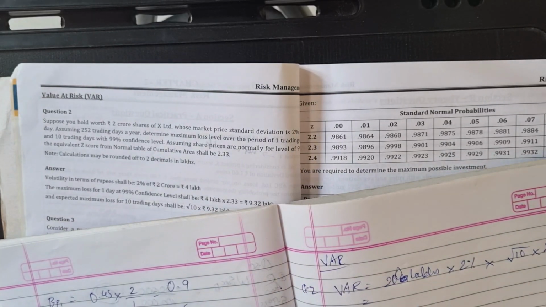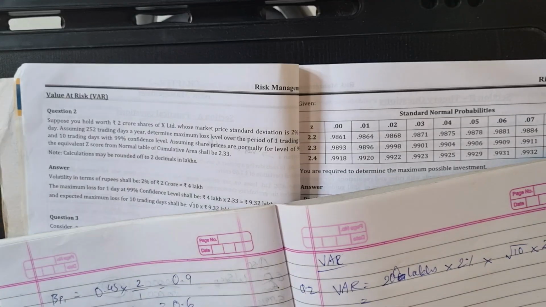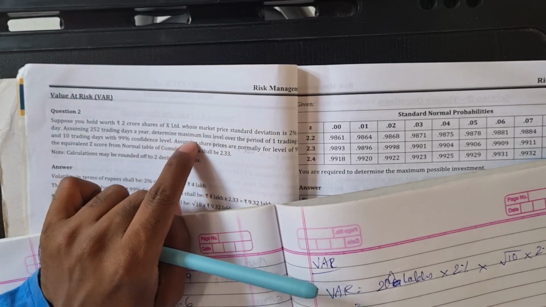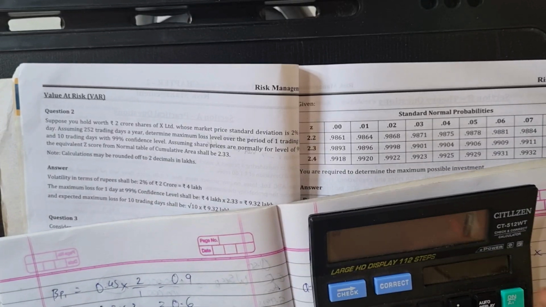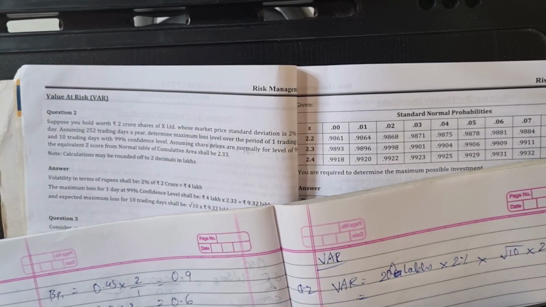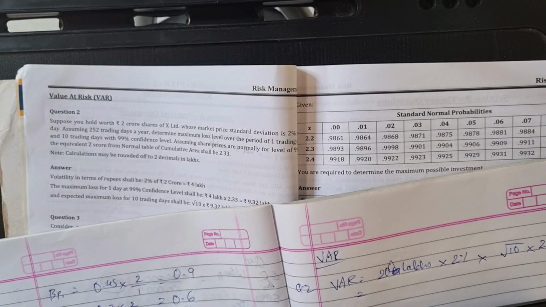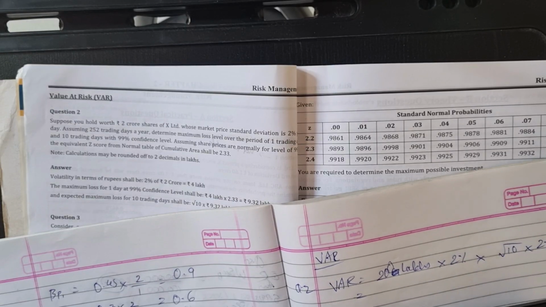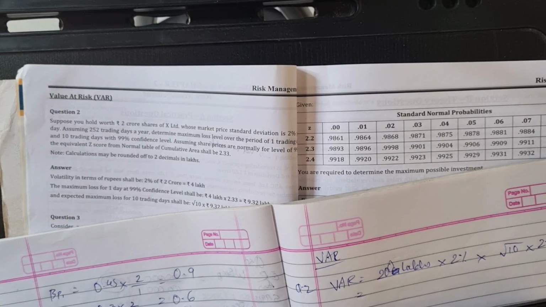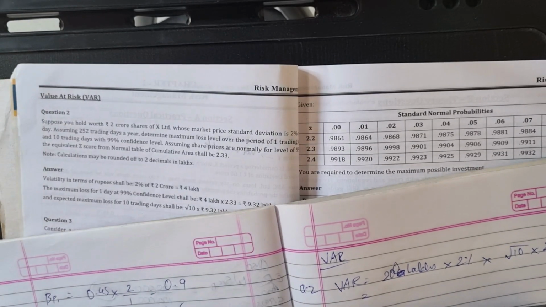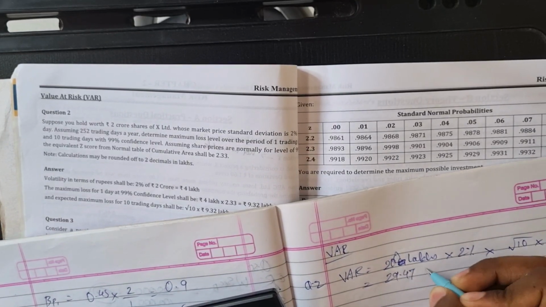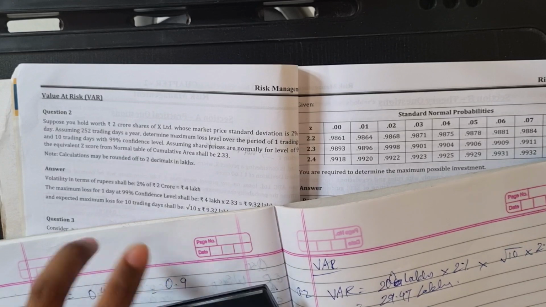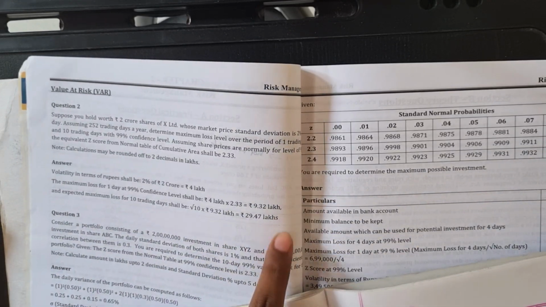Determine the maximum loss level. VAR is value at risk, that is how much maximum loss is possible. So we are calculating 200 into 2% into root 10 into 2.33. I'm getting 29.47 lakhs. This is my value at risk. So I got the answer.